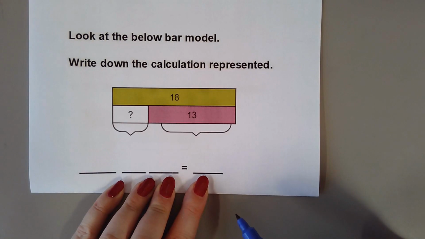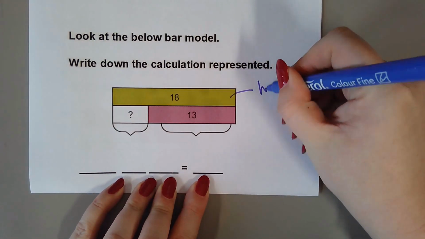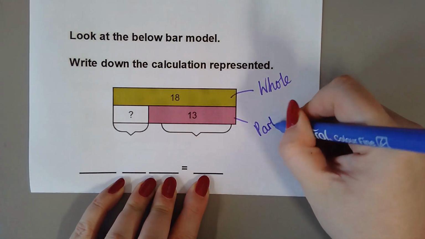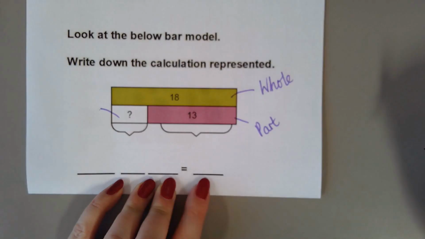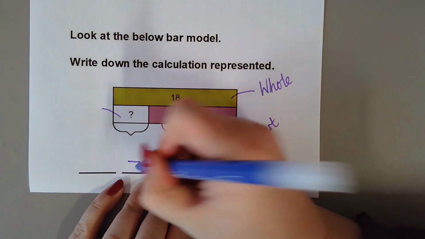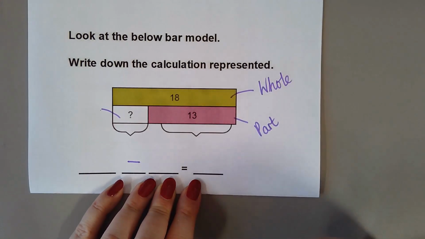So I need to think about which parts I have got. Well, the top number is the whole, and I have one part, and I don't have the other part. If I've got the whole and the part, I am going to be doing subtraction. I'm going to be taking away 13 from 18.